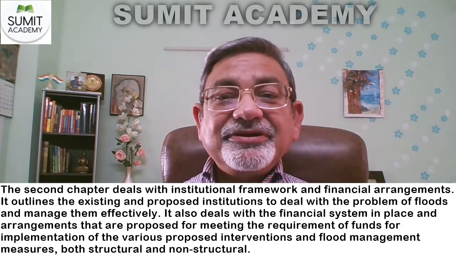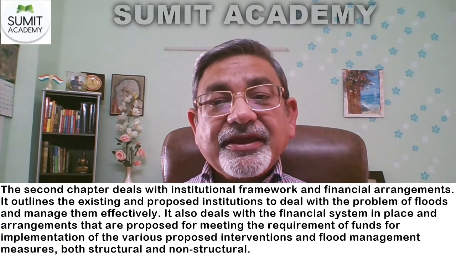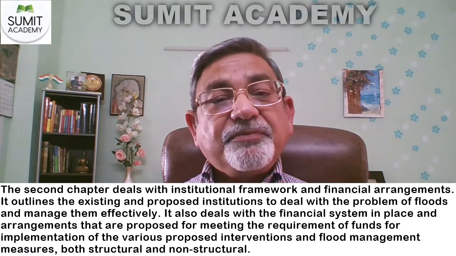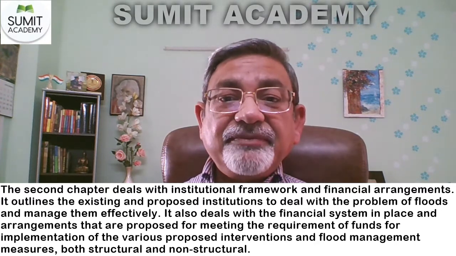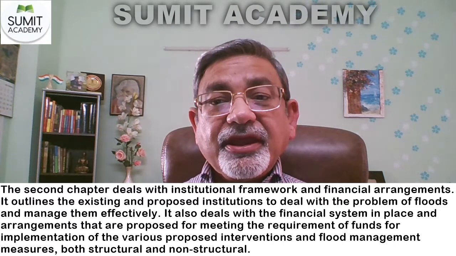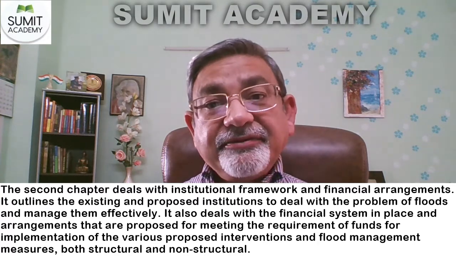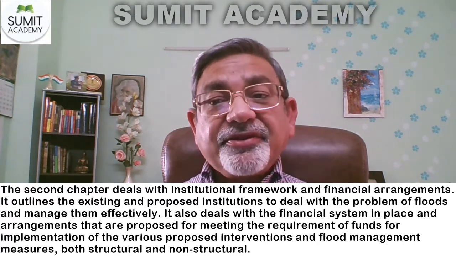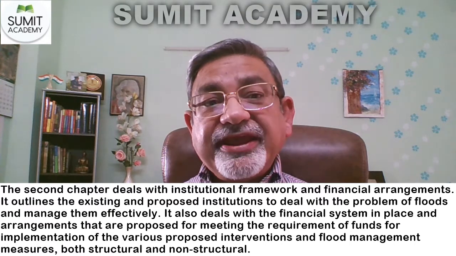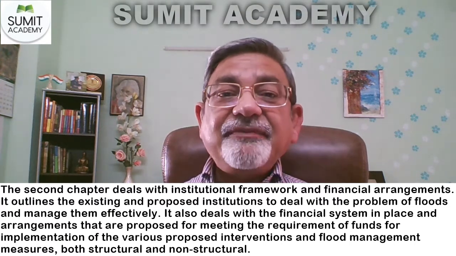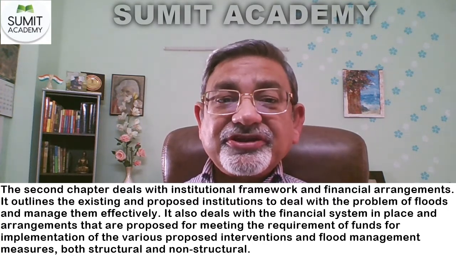The second chapter deals with institutional framework and financial arrangements. It outlines the existing and proposed institutions to deal with the problem of floods and manage them effectively. It also deals with the financial system in place and arrangements that are proposed for meeting the requirement of funds for implementation of the various proposed interventions and flood management measures, both structural and non-structural.